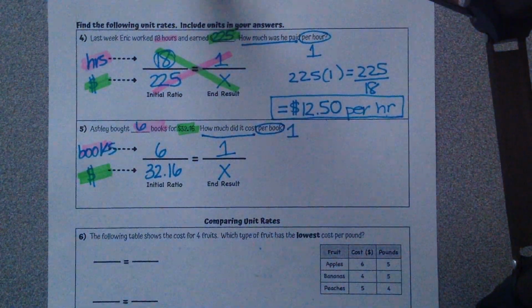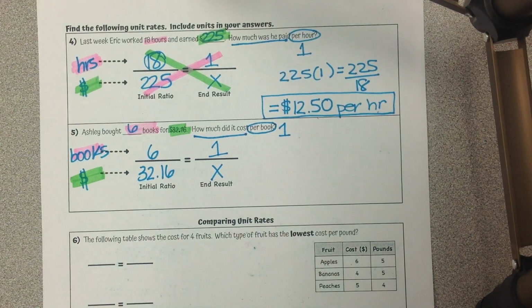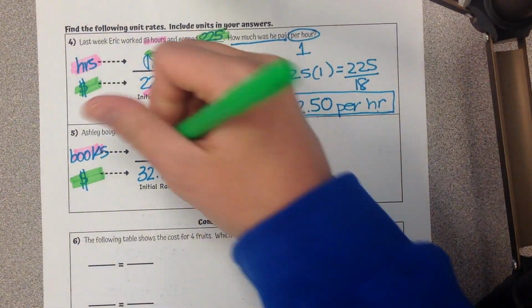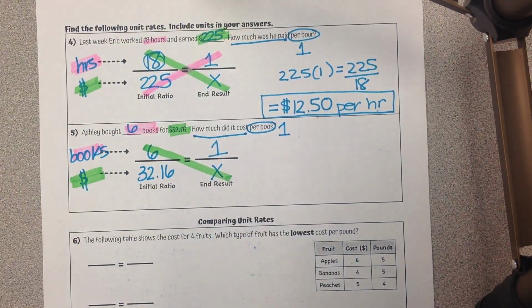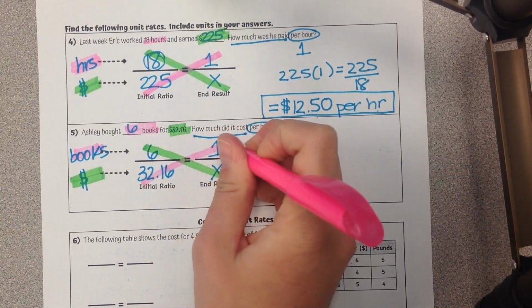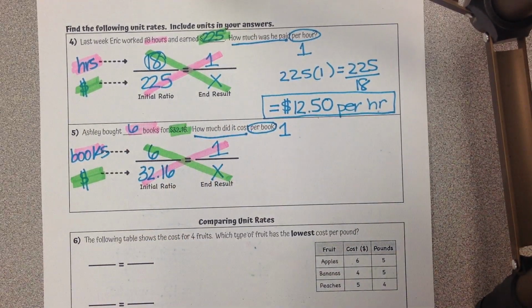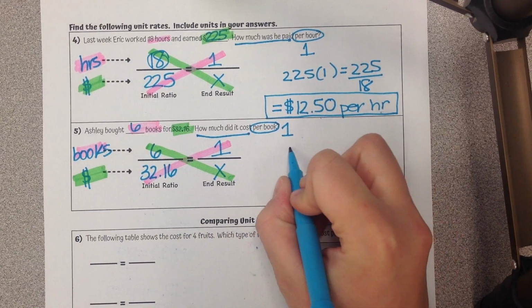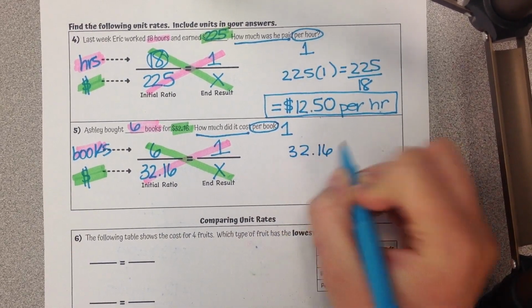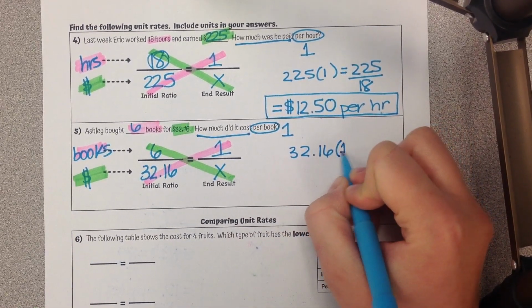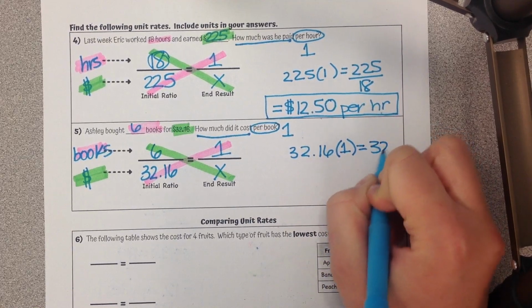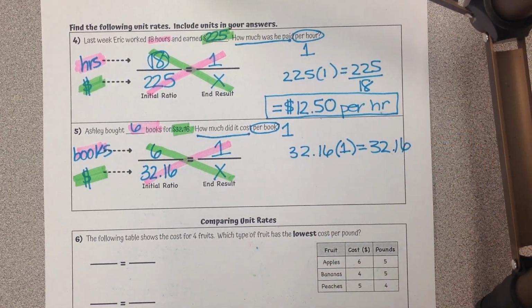Going to highlight my diagonals. And I'm going to multiply. So 32.16 times 1 equals 32.16.